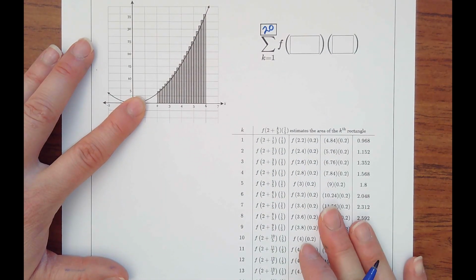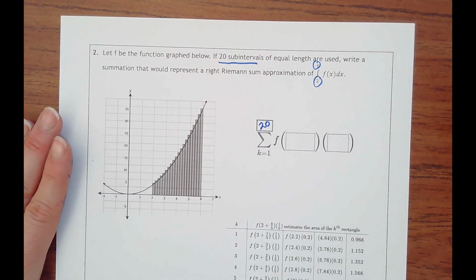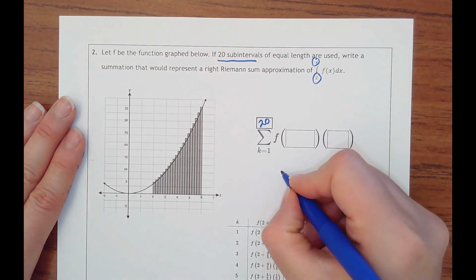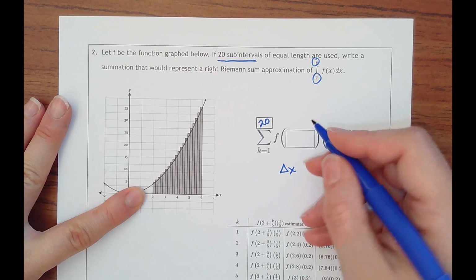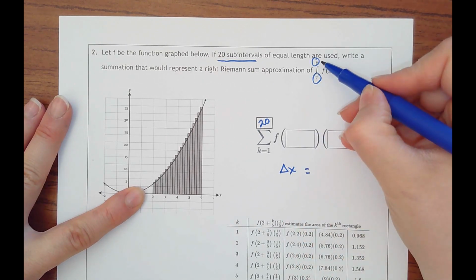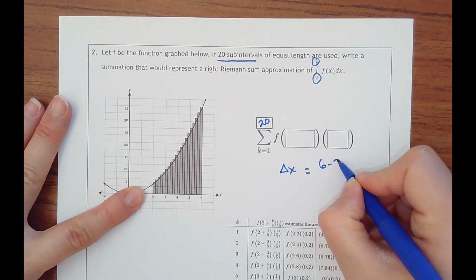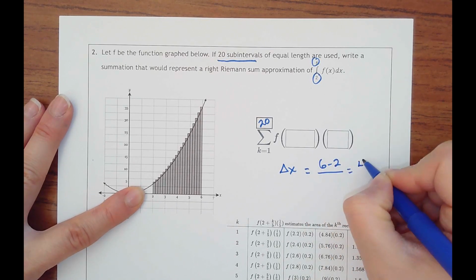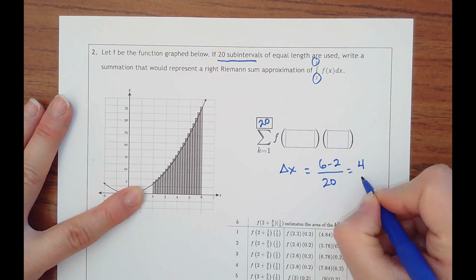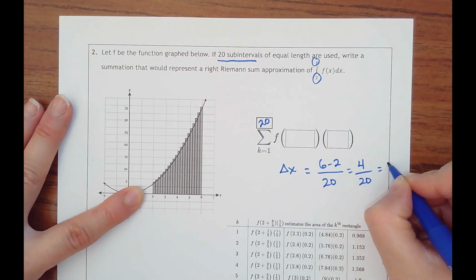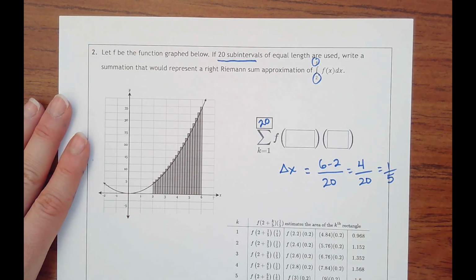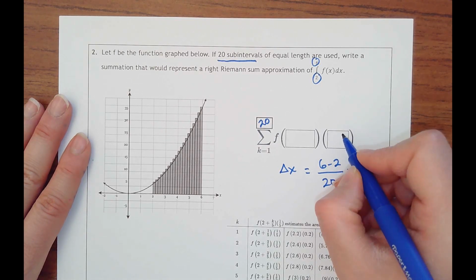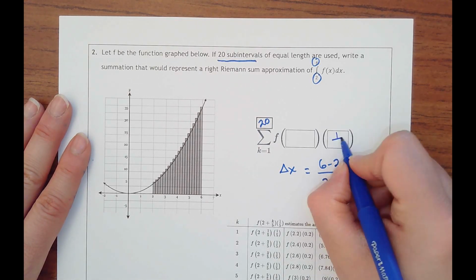You can see it here in this table I added. And then I would find the change in x. How wide are our rectangles? And so that's going to be your B minus your A, 6 minus 2. So we're covering a span of 4 units. And we're having 20 rectangles. Well, that is 1/5. 1/5 as a decimal is 2/10, just so you know. But you can keep it 1/5 or you can keep it 0.2. It doesn't matter.